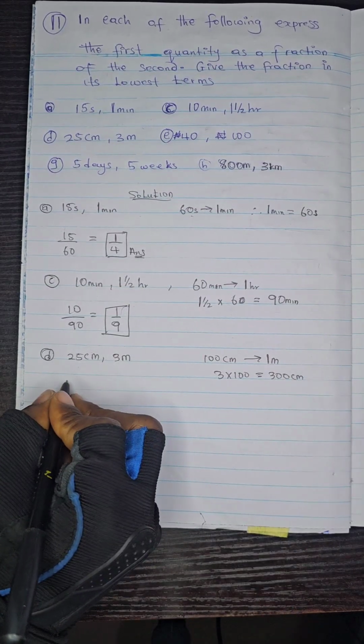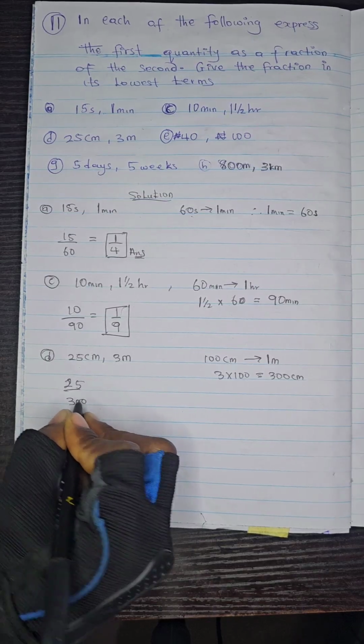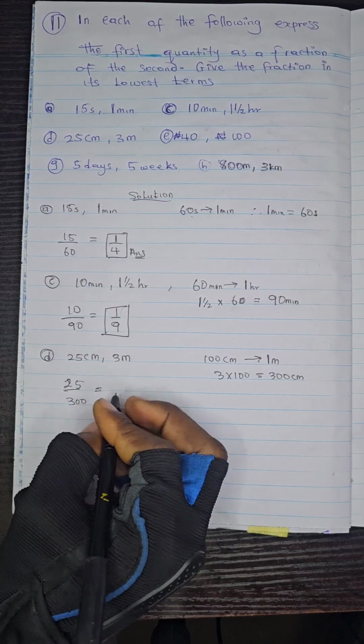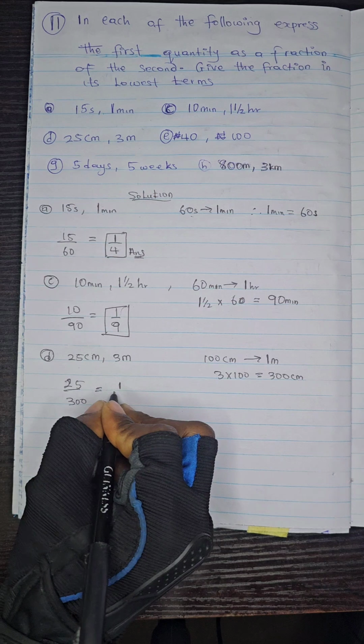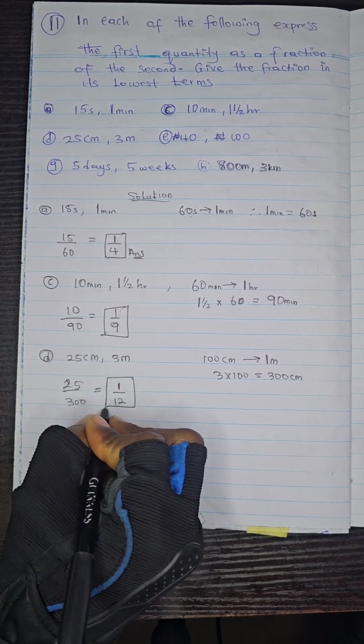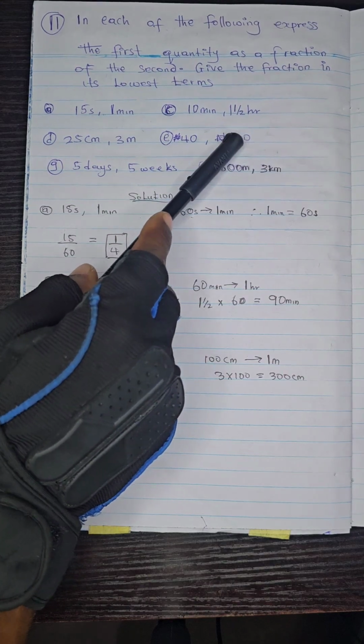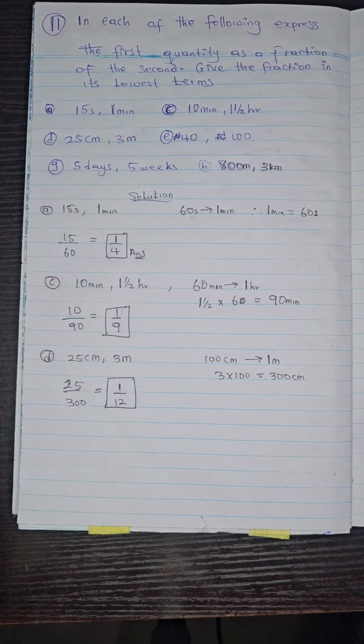So we divide 25 by 300. So 25 over 300, we are getting 1 over 12. See how easy it is. Just convert the second one to the unit of the first one, then divide it, you get the fraction.